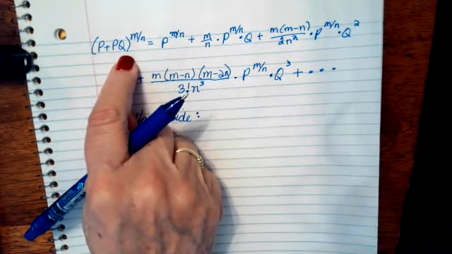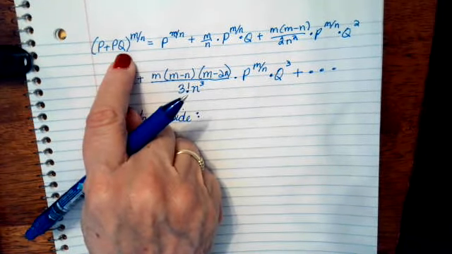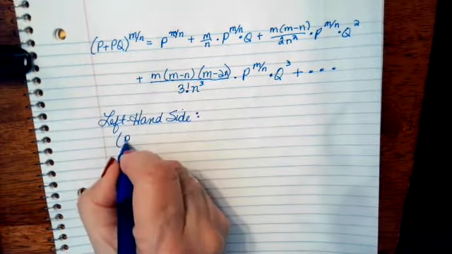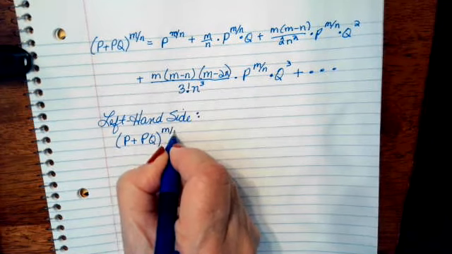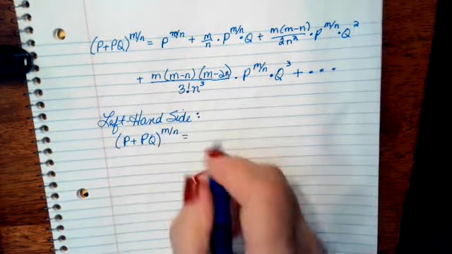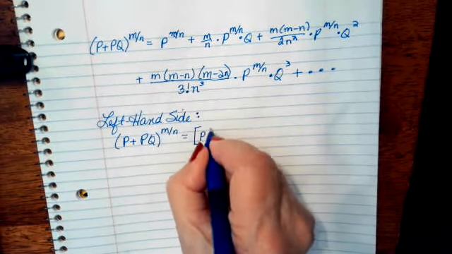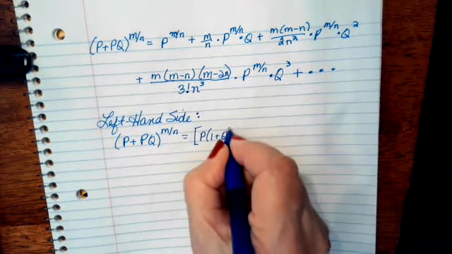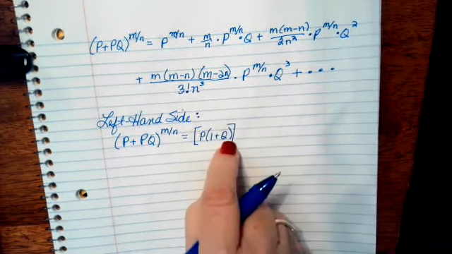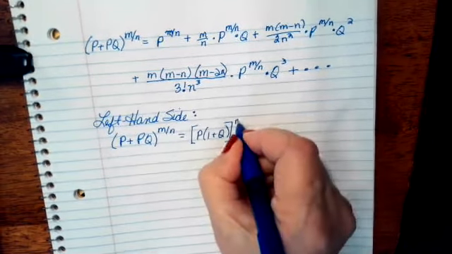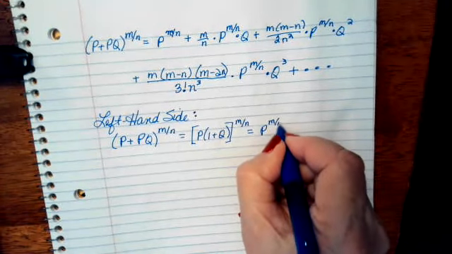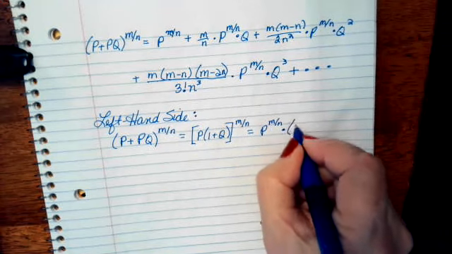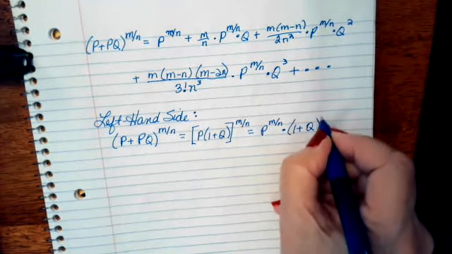If in the parentheses, I've got a common factor, so I can take P plus PQ to the M over N, and I'm going to factor out a P so that I've got P times 1 plus Q. All of that product is raised to the M over N power, which is P to the M over N times 1 plus Q to the M over N.